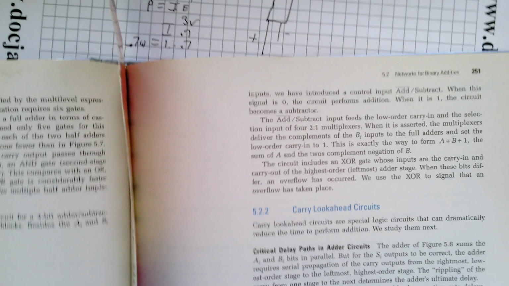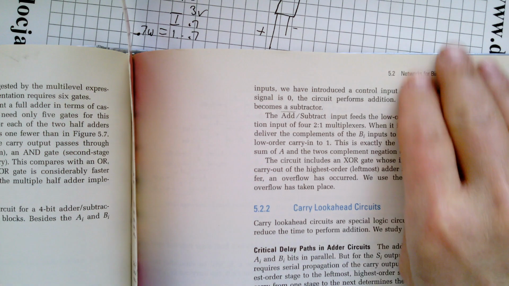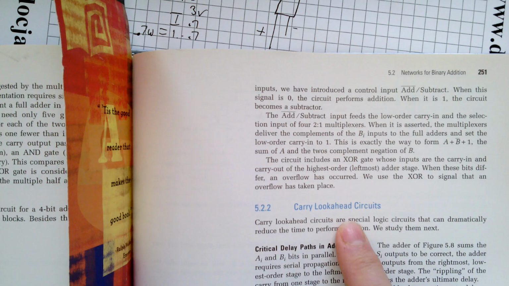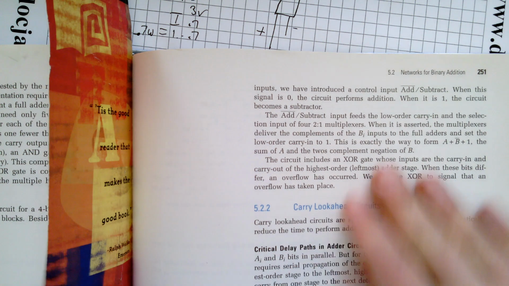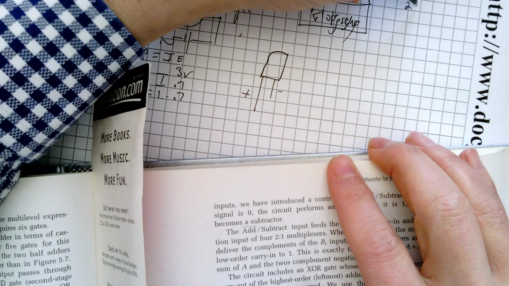So then there's this reading assignment. Okay, what I'd like you to do, there's a little section here called Carry Look Ahead Circuits. You can skip that. That's like page 251.